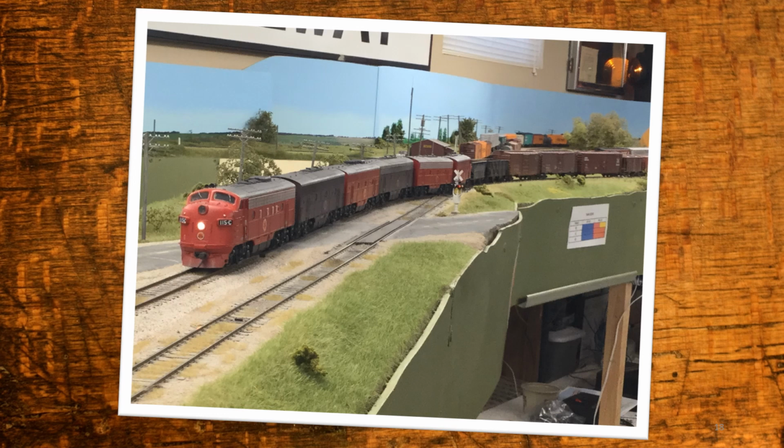Here's a typical Chicago Great Western main line train, 6 F units, 9,000 horsepower, and anywhere between 150 and 200 cars. That's the way they call them mortgage lifters. That's the way the Great Western ran their main line freights.